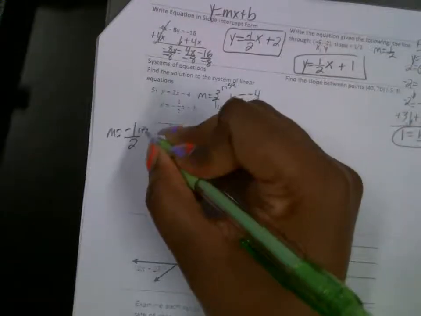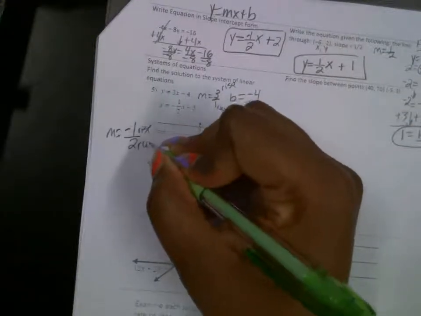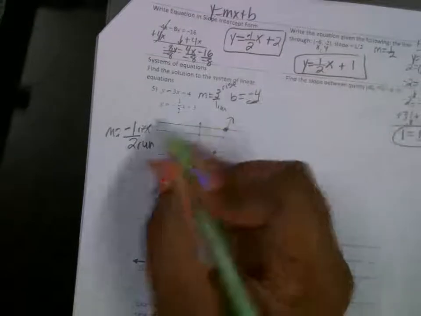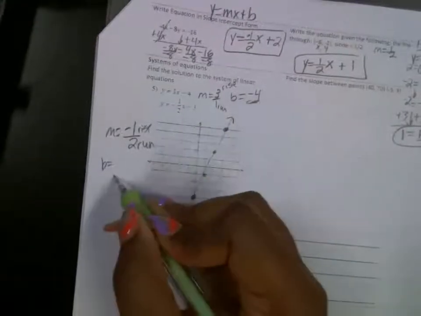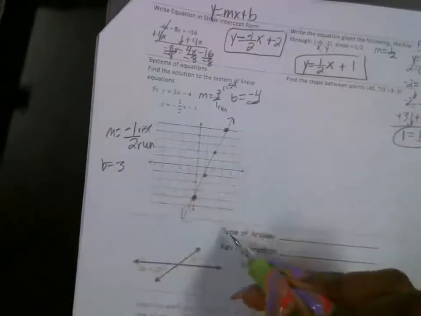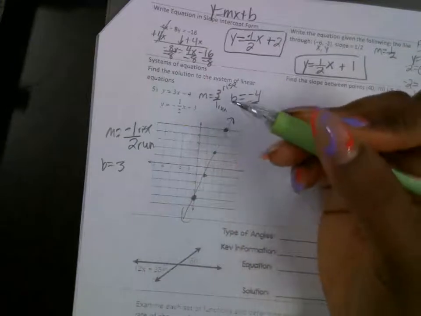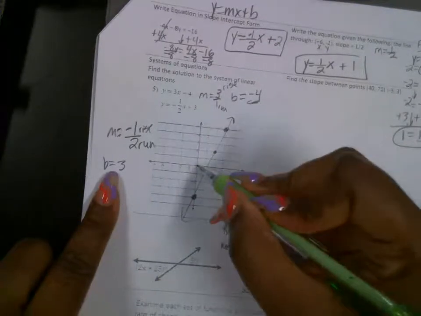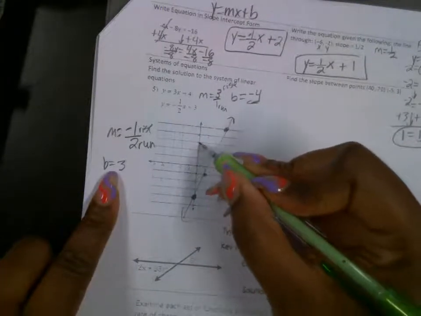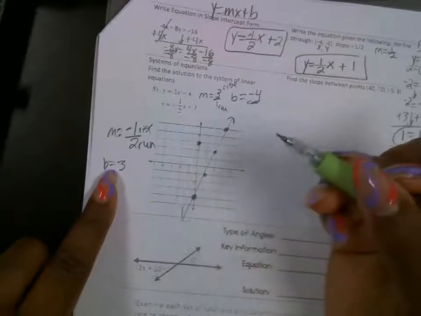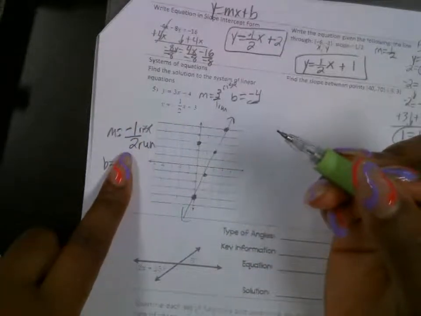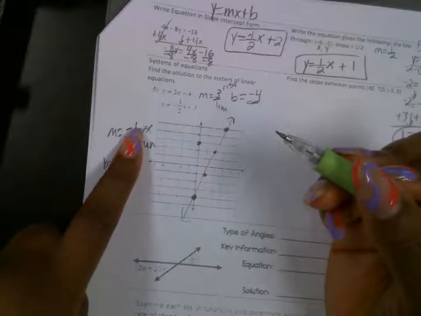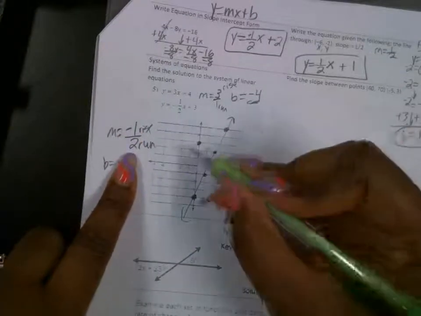This is my rise. This is my run. Okay? So B is going to be 3. That's the number that has no variable attached to it. So I start at positive 3. That's up this way from the origin. 1, 2, 3. Now I use my slope, my rise over run, to put points on the line. I go down 1 and to the right 2.